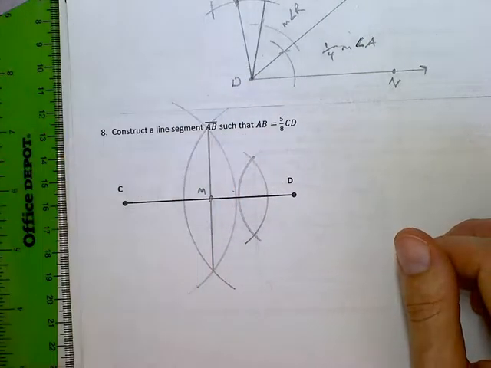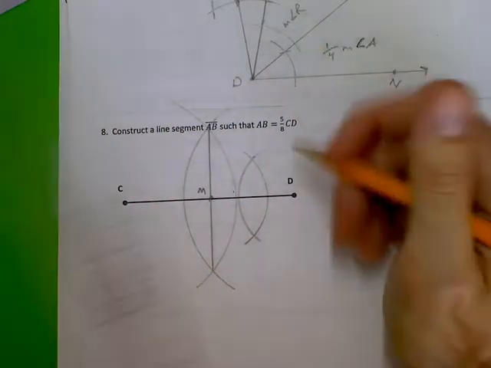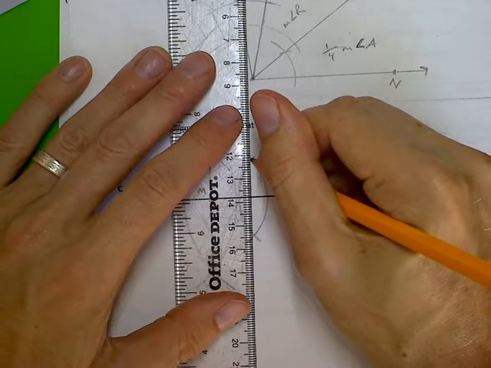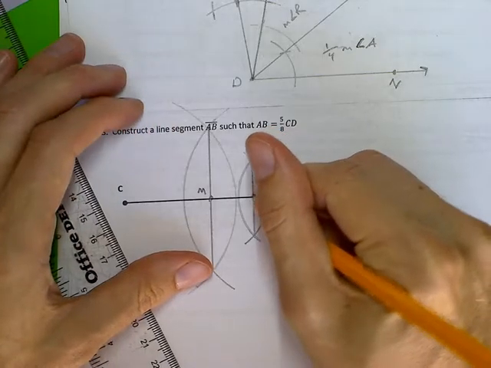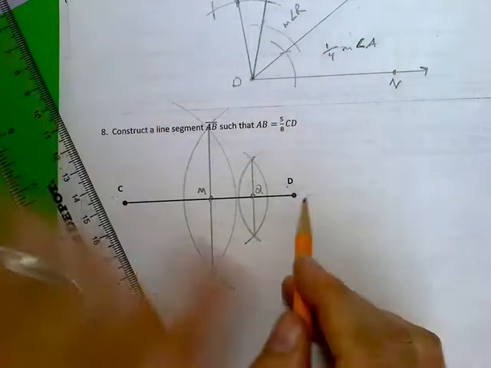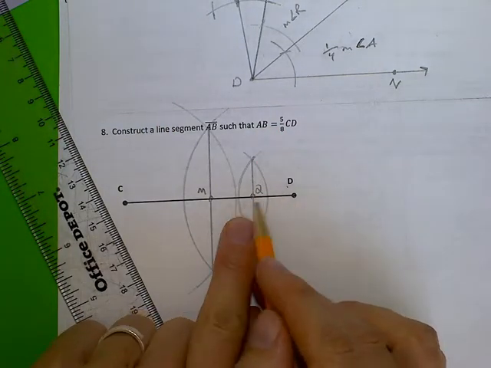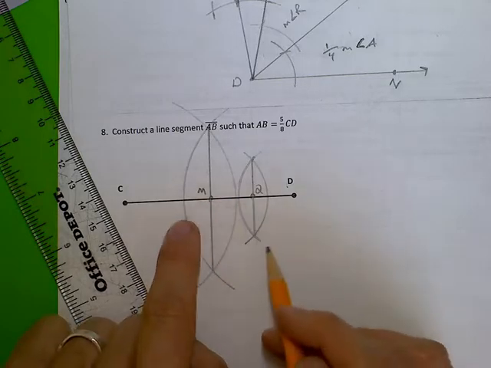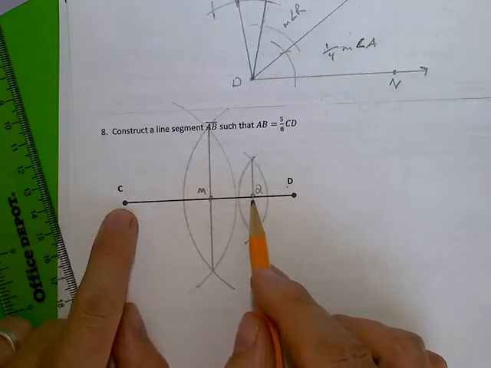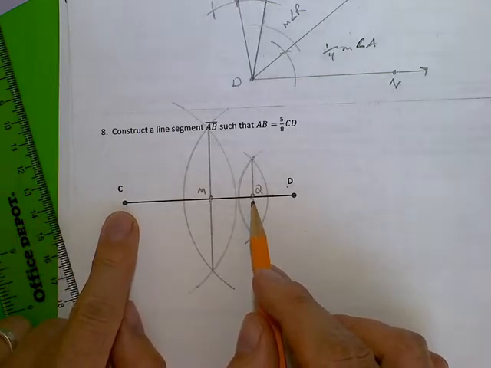Okay, there's my smaller two-sided fish. So I'm going to call this point Q. So that's like the quarter right there. So this is 1/4 of the original line. If I measured from C to Q, that would be 3/4 of the original line.